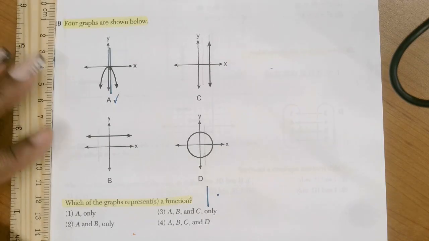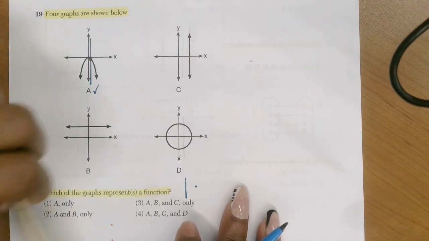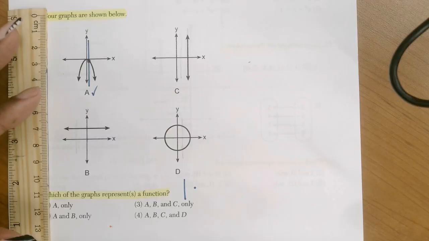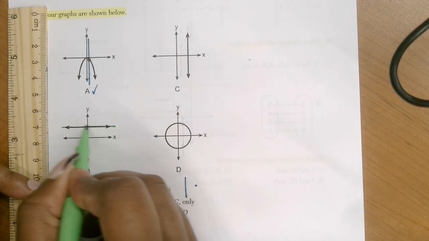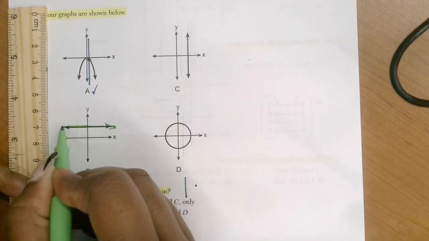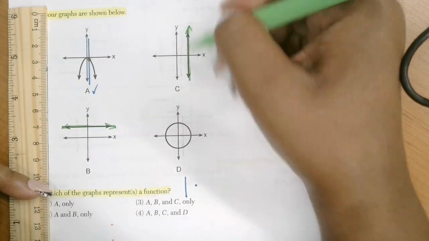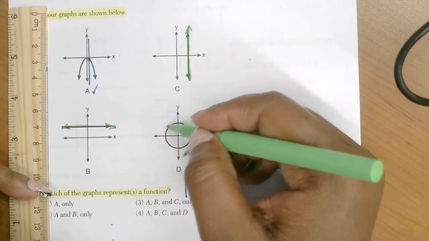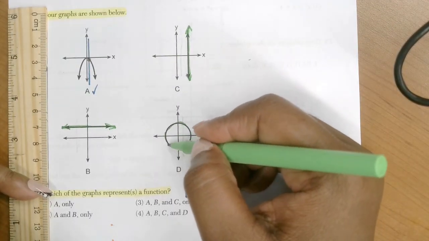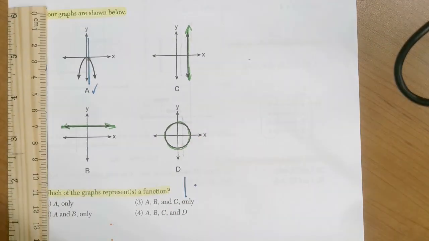Okay. Our next graph is, let me use green. So of course, this is your graph. Let me do this one as well. This is also your graph. And this round piece is your graph.